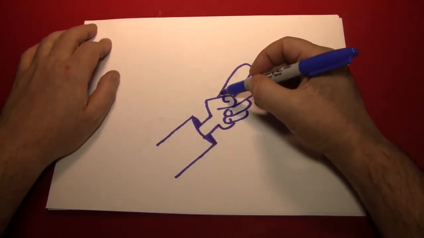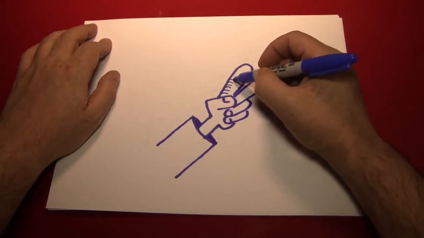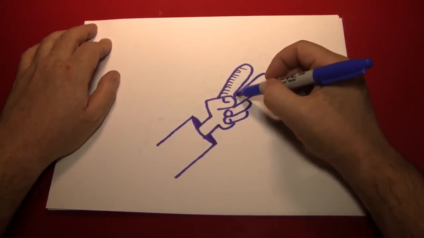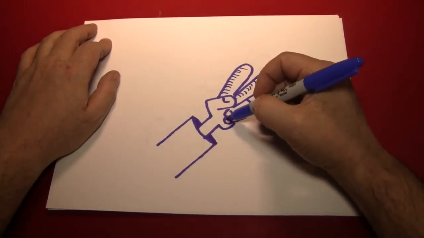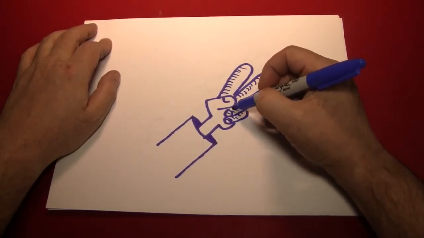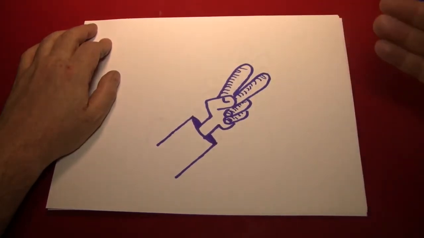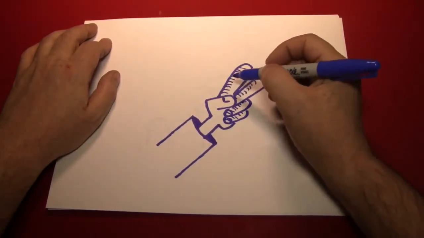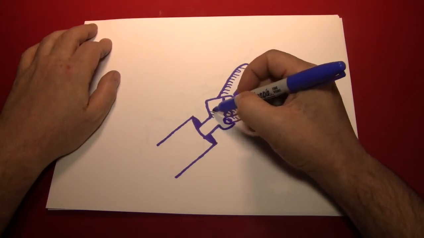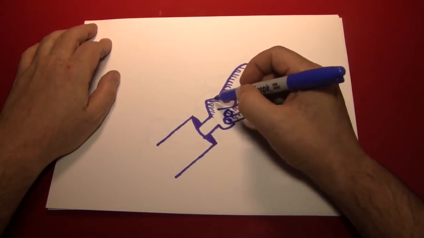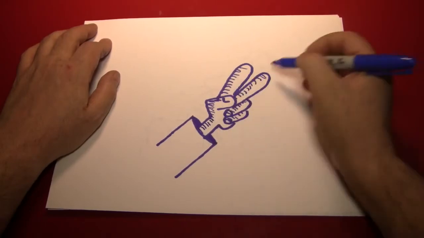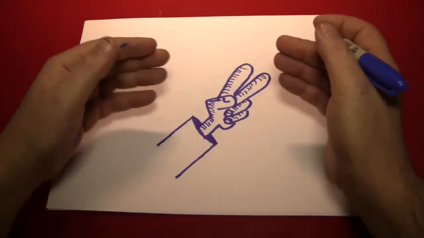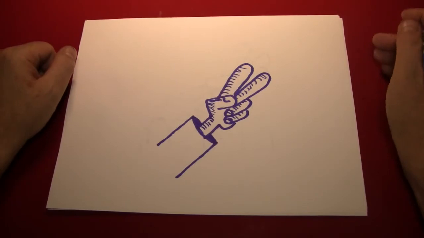Why not give some depth by putting some shading on this? And just try to figure out where you want your shading. The light source seems to be coming from here. And then just shade the parts that are farthest away from the light source. And there we are. It's a cartoon hand.